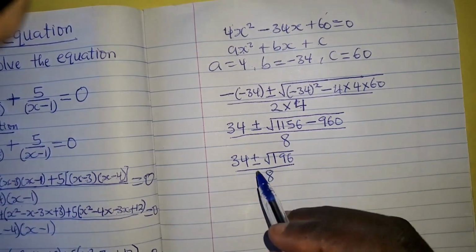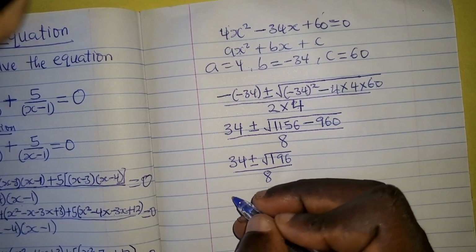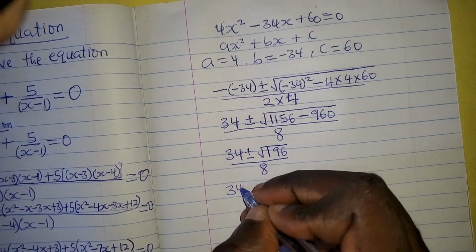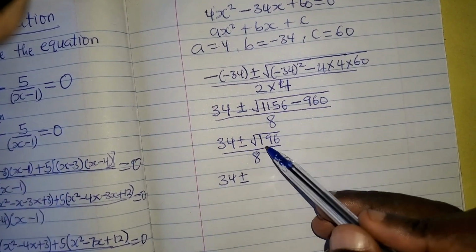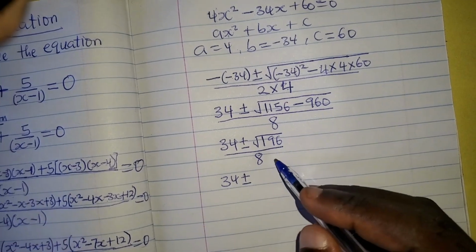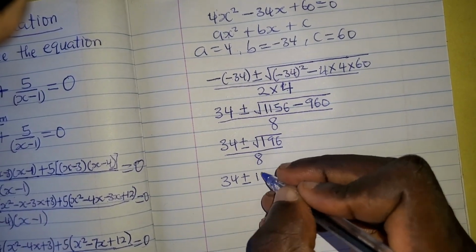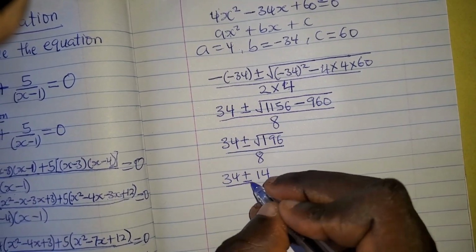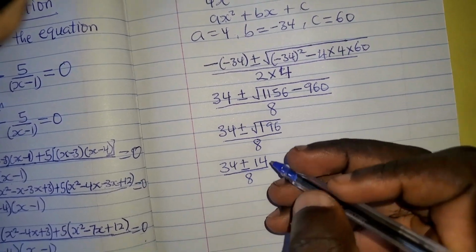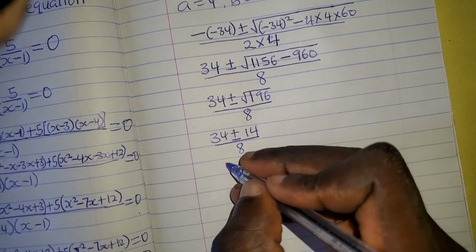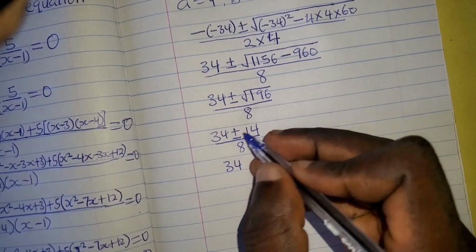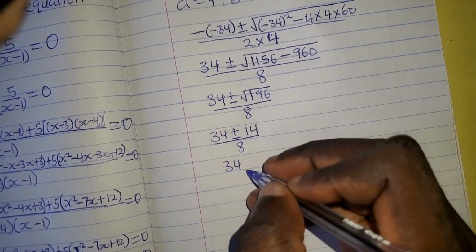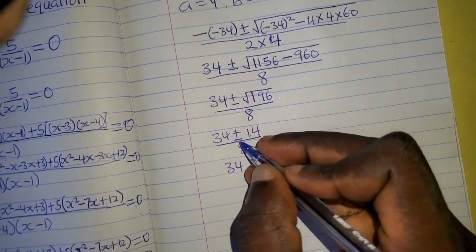Okay, so I can further rewrite this as 34 plus or minus. So what is the square root of 196? The square root of 196 is equals to what? 14. Everything all over 8. So here I have 34. I can write this in two formats. I will consider plus first before minus.